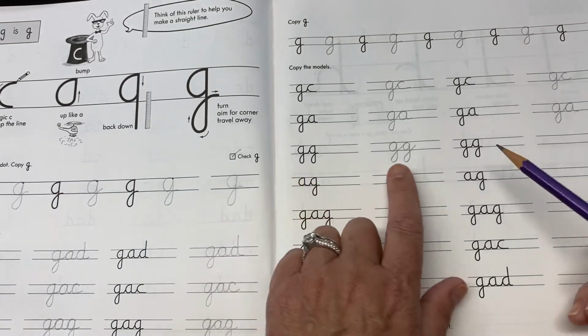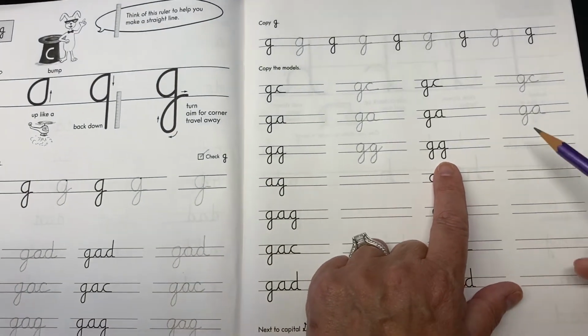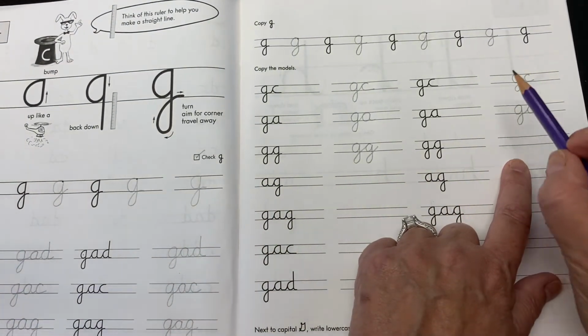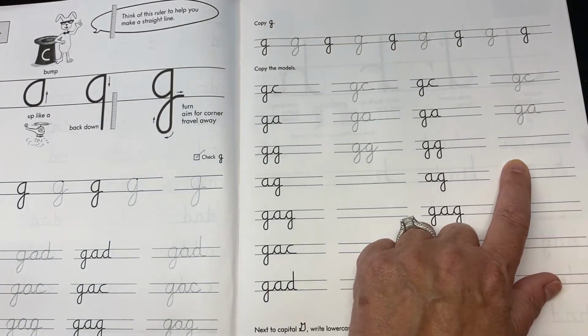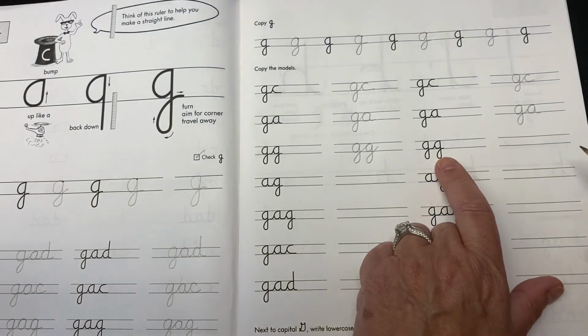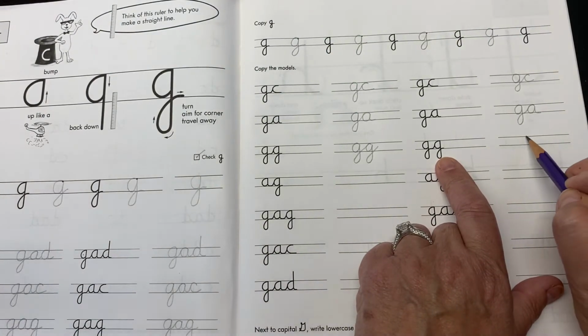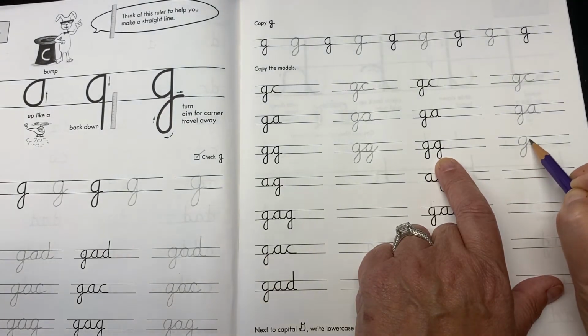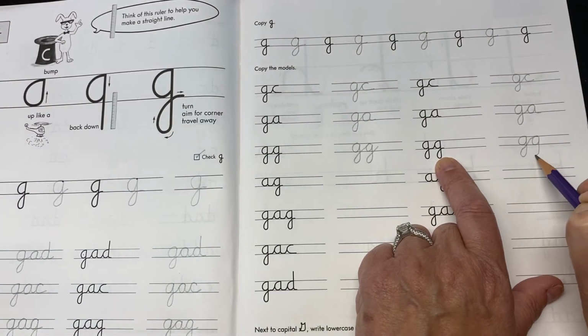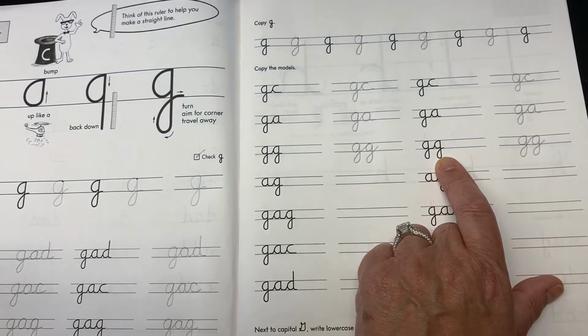Now one thing that I do not want you to do, I want you to try really hard to always come up and over. Don't loop under. That's not how the letters are formed. Okay, we start and we make a C and we come down and we touch. Now we come up, up, up, up, up. Always come up and touch that top line. Don't try to come under. That's not the way we make it.